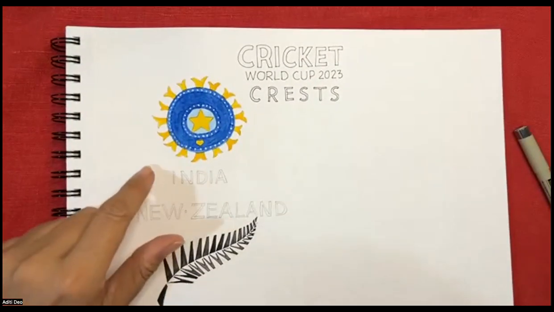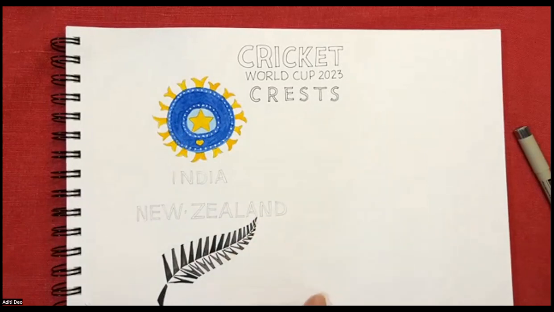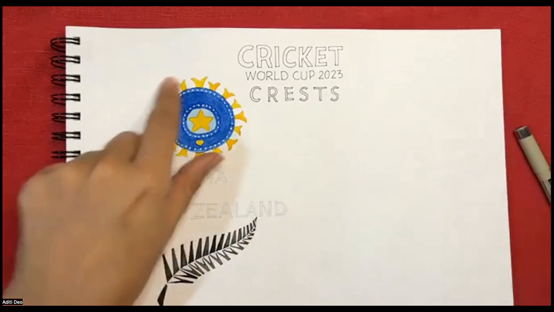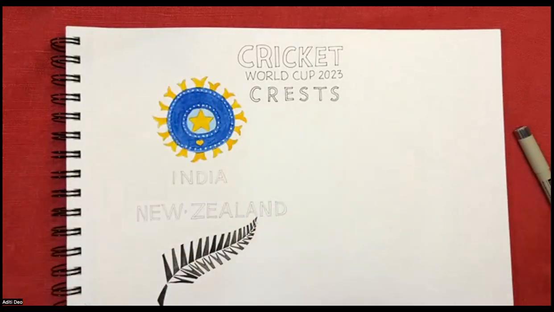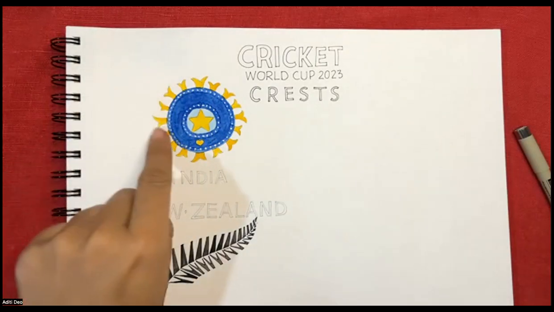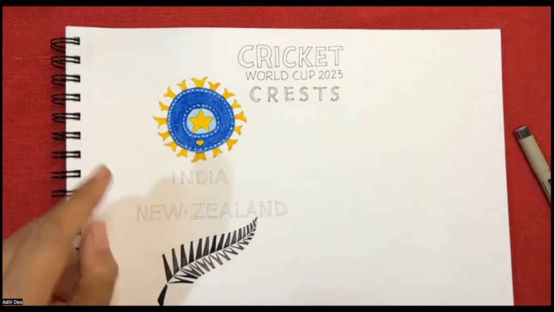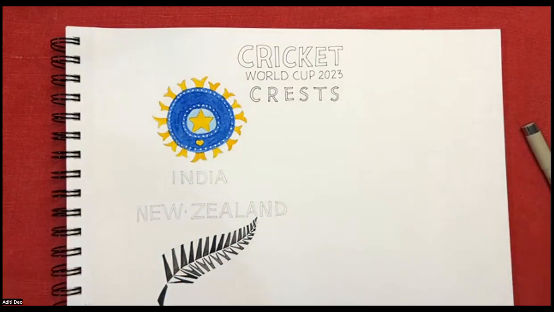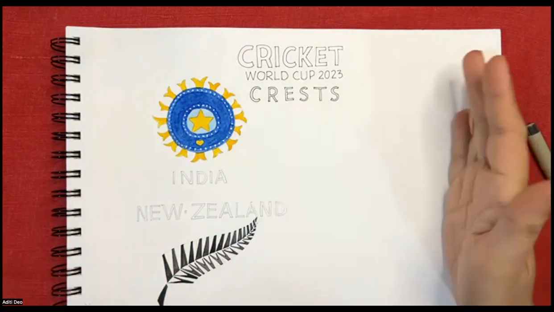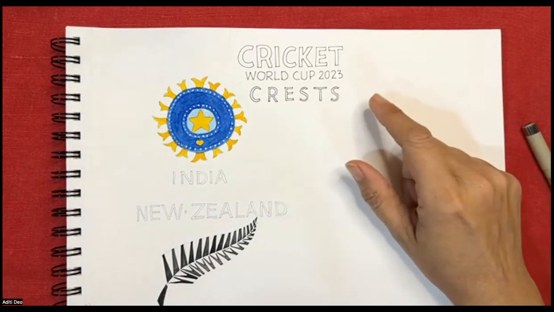Now, if you feel like it, you can draw some more on this page and write about each country. If you have the room, you can also write the team members' names. So you'll always know who played in the World Cup in 2023.